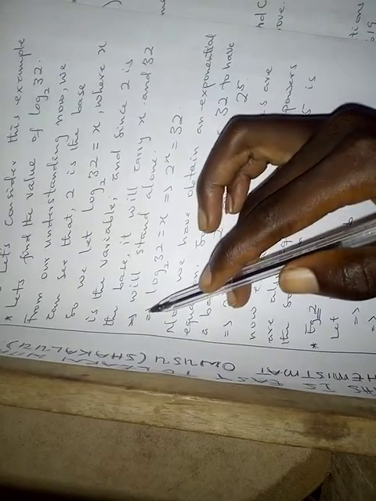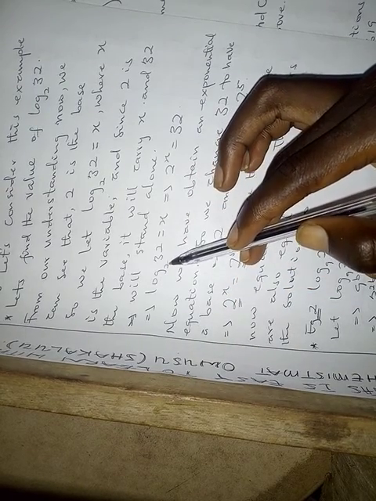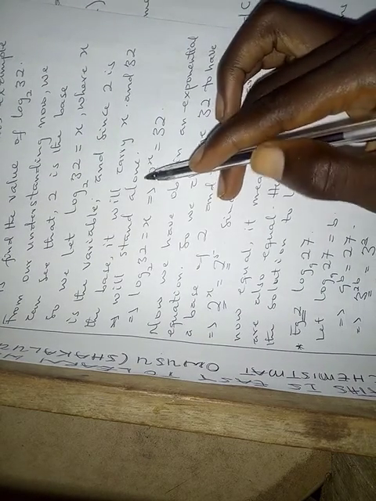You can choose any other variable, any alphabet. Since 2 is the base, it will carry x, and 32 will stand alone. So the logarithm of 32 to the base of 2 equals x implies 2 to the power x equals 32. From this we can see that we have obtained an exponential equation.